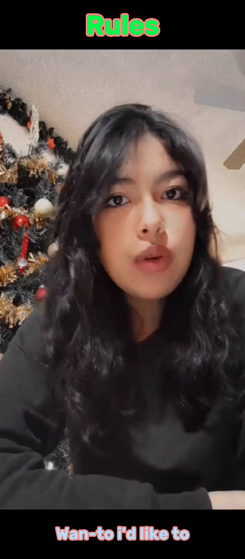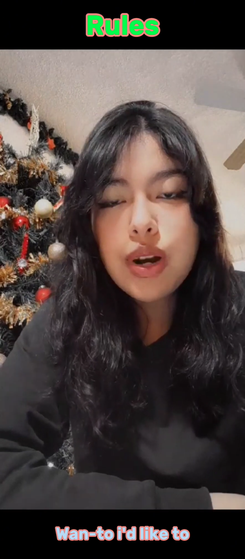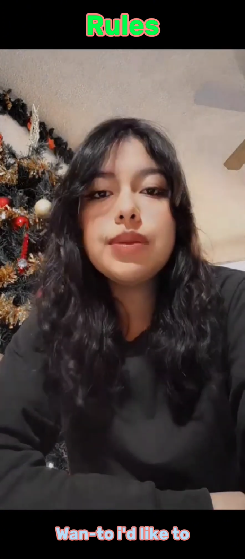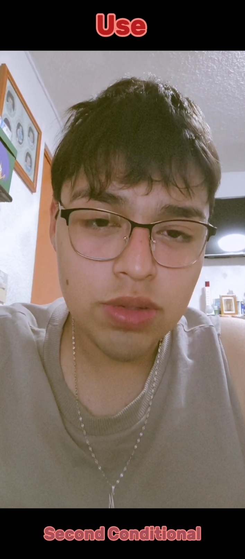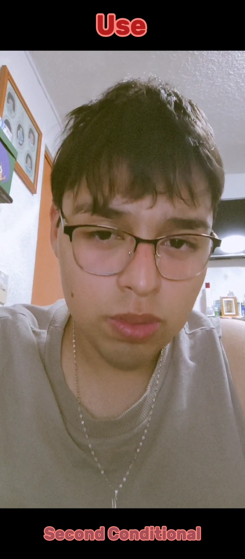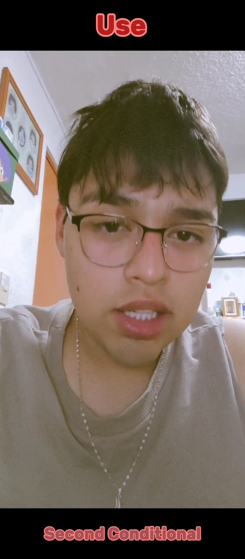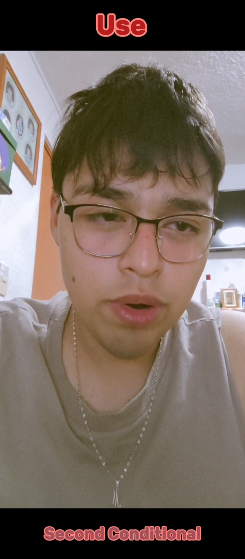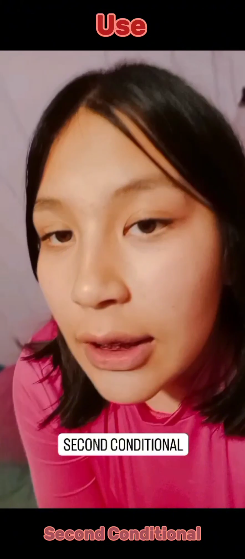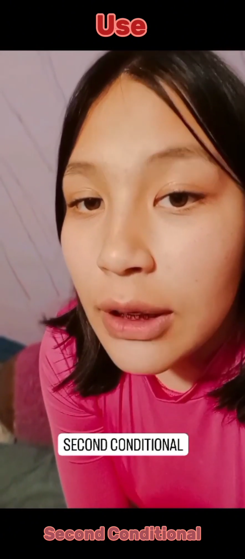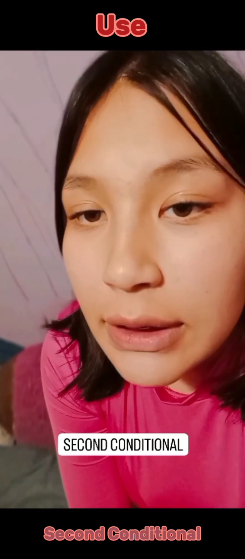Can be a noun, a pronoun as an object, or a verb in infinitive form, or an object plus a verb in the infinitive. The second conditional is used to talk about hypothetical situations and their possible outcome. Unlike the first conditional, the actions expressed in the second conditional tend to be more improbable. The second conditional is used to talk about situations that are not true at the current moment or that are unlikely to happen in the future.